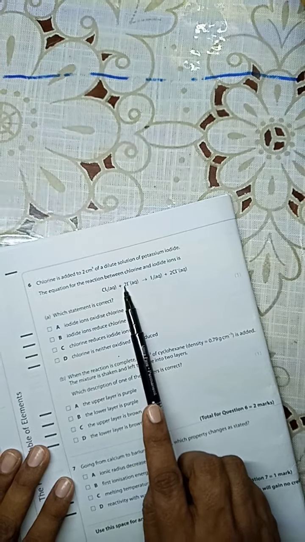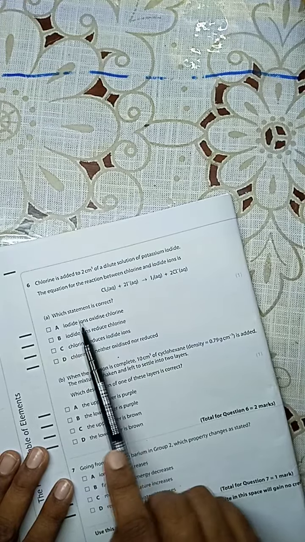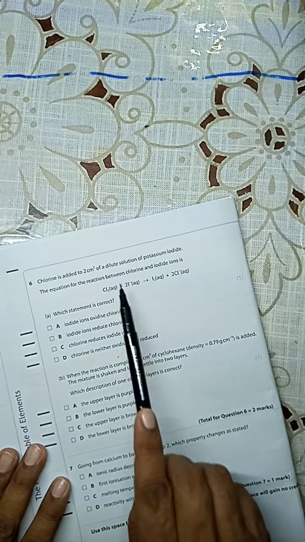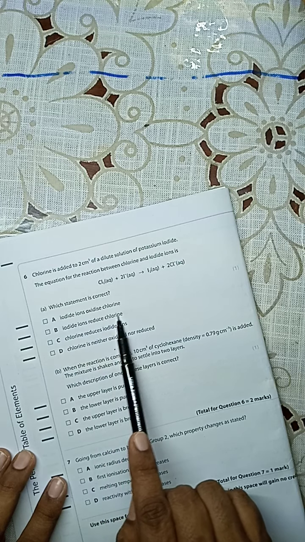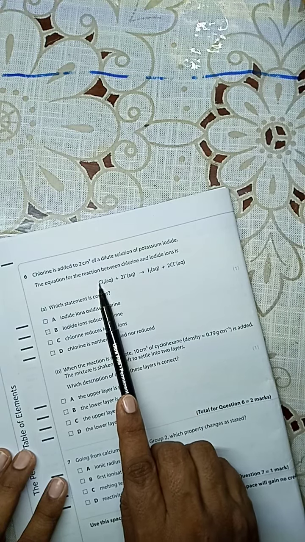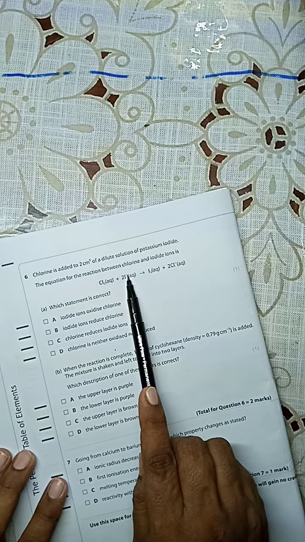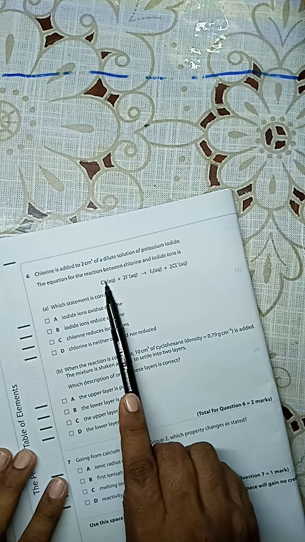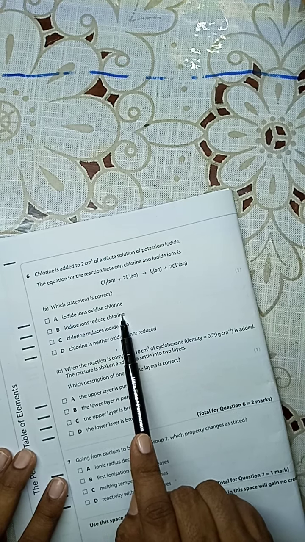It's killing basic principles. Chlorine is more electronegative than that. Based on that also you can understand, you should have the sense that it is wrong. Anyway, iodide ions oxidize chlorine is wrong. Chlorine undergoes a reduction here. Second one, iodide ions reduce chlorine. Yes, it goes from 0 to -1. Chlorine is more greedy for electrons, therefore chlorine grabs the electrons from iodide ions. Iodide ions lose electrons. Then iodide ions reduce chlorine.